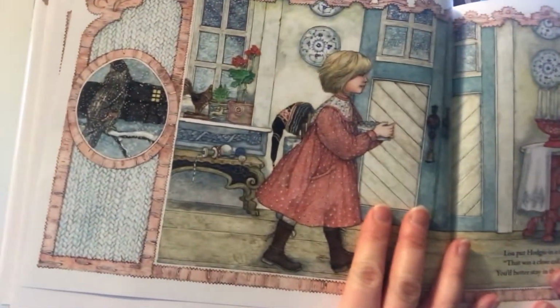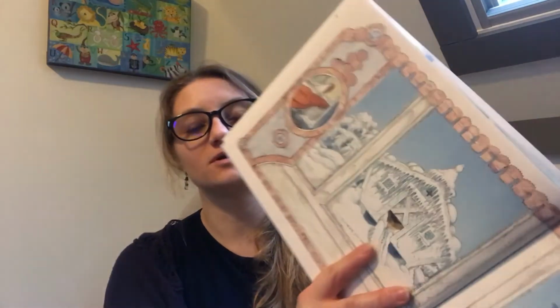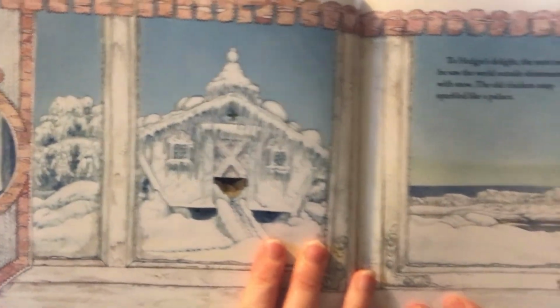Lisa put Hedgie in a tea cozy and gave him a spot by the window. "That was a close call," she said. "A snowstorm is on the way. You'd better stay in the house and warm up." To Hedgie's delight, the next morning he saw the world outside shimmering with snow. The old chicken coop sparkled like a palace.